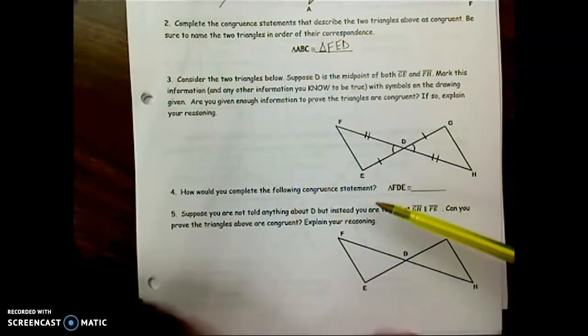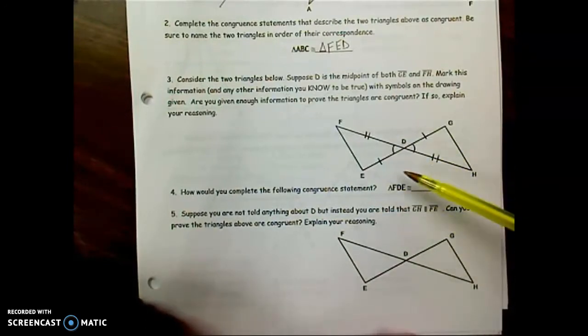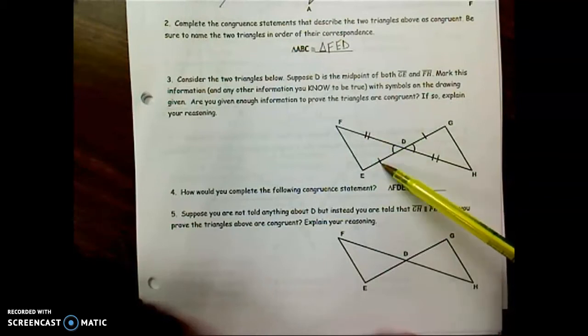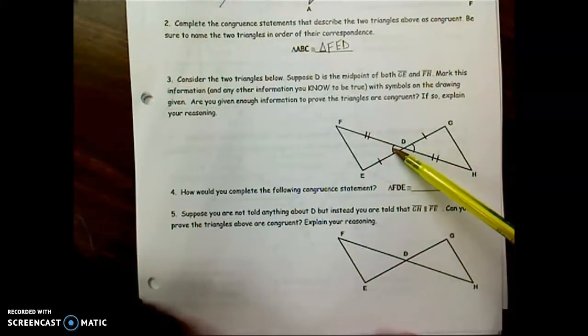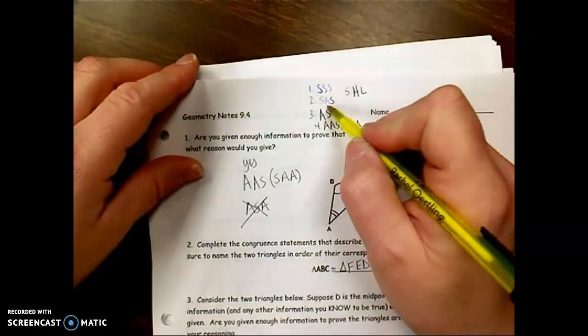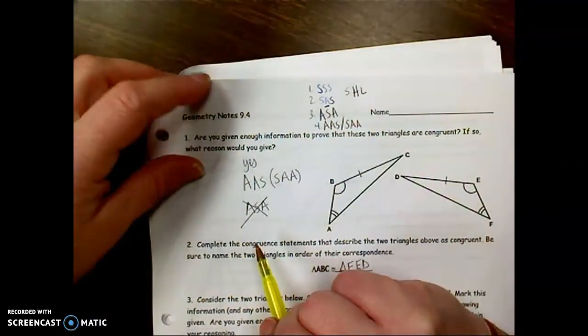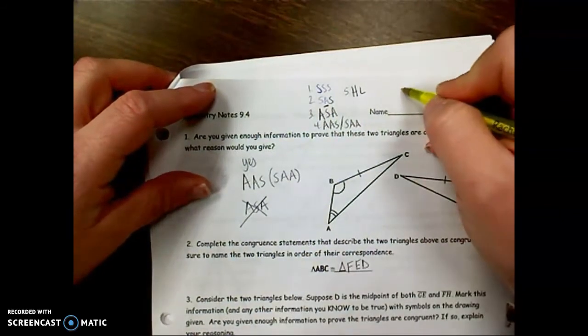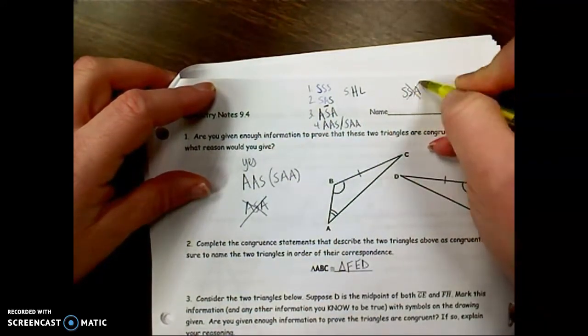Is it enough to say the triangles are congruent? Well, I have 2 pairs of sides and an angle. We can only use 2 pairs of sides and an angle if the angle is the included angle, right? If it's not, it's that bad word that we can't use as a shortcut, right?